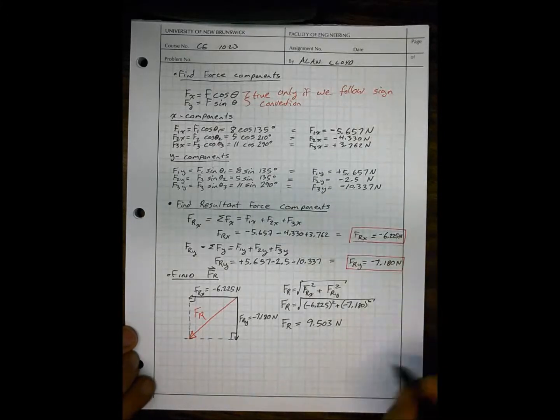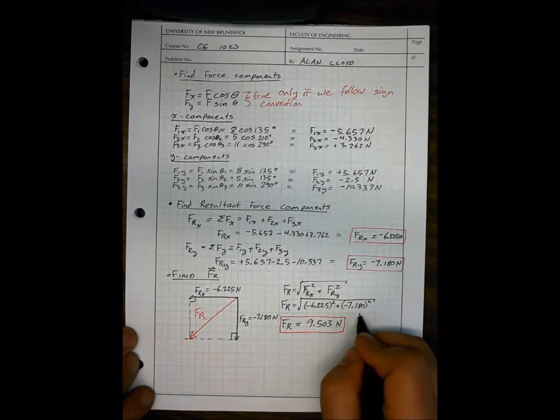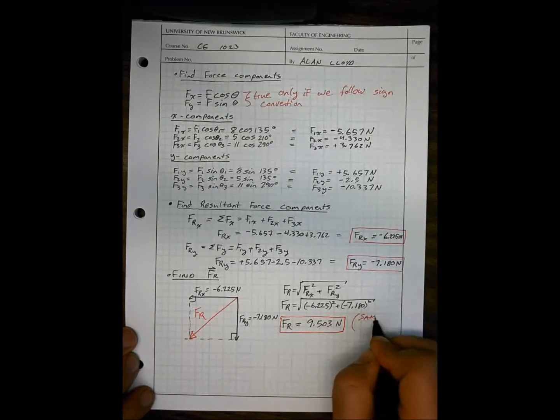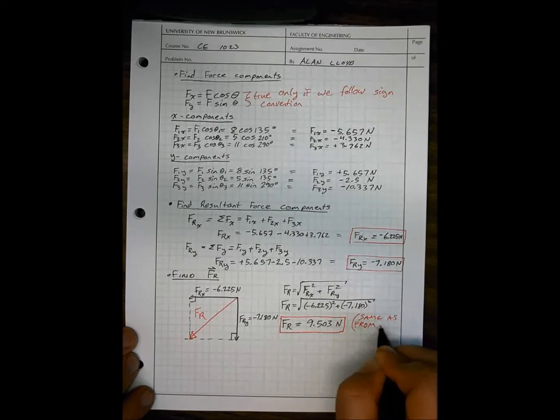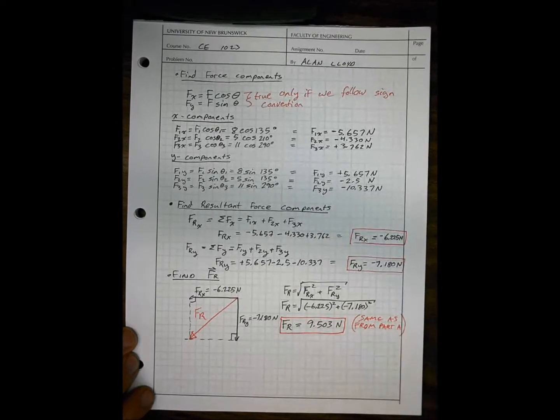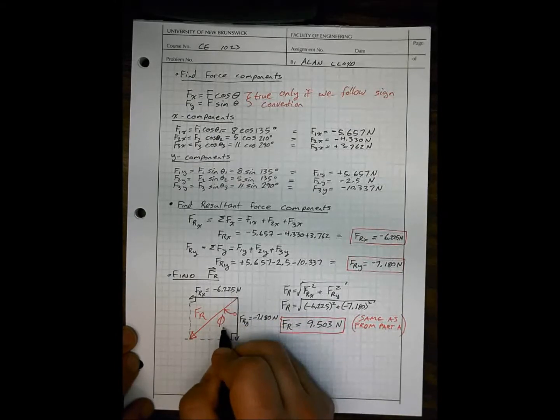And if we looked back at the solution for part A of this, where we did it with vector addition, we would see that this is the same as from part A. So that means that we're on the right track here, that we haven't made any mistakes yet. Now, we also need to define the angle at which Fr is acting. So let's make up an angle here, call it phi r.